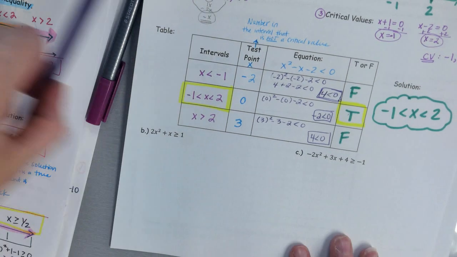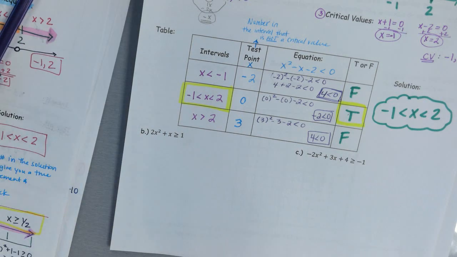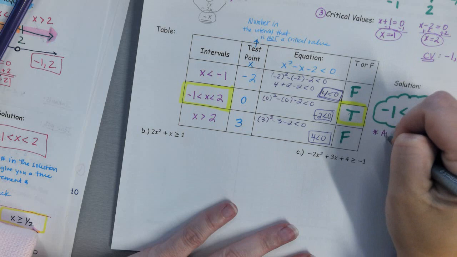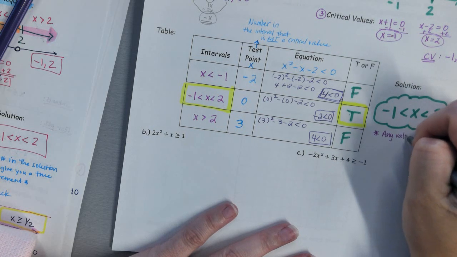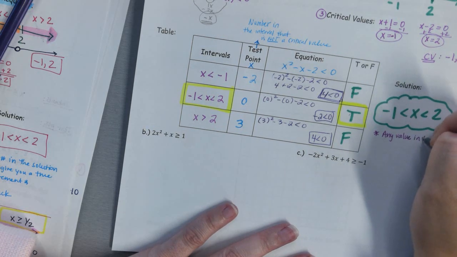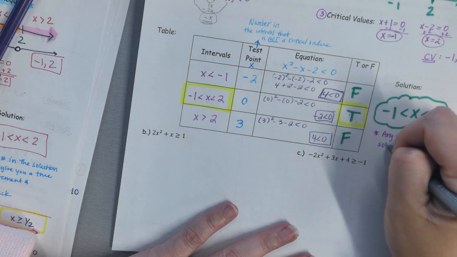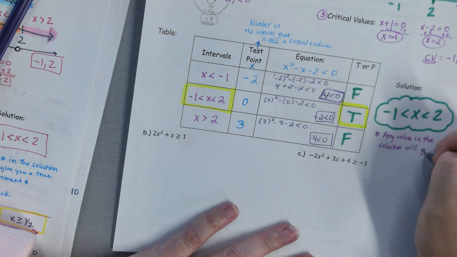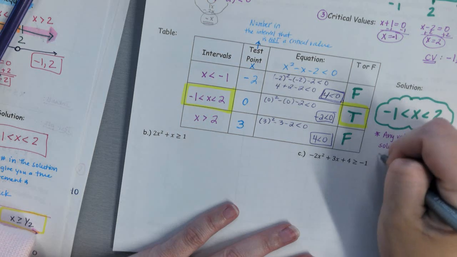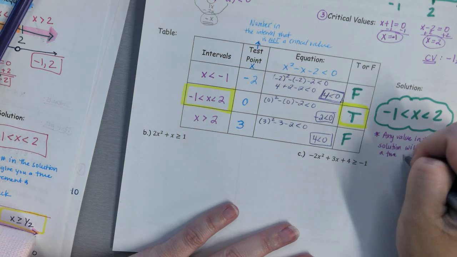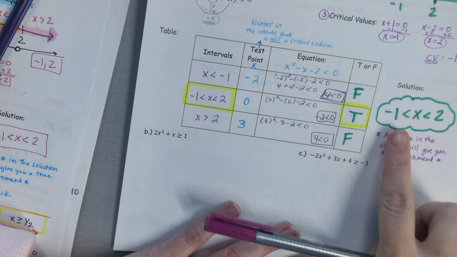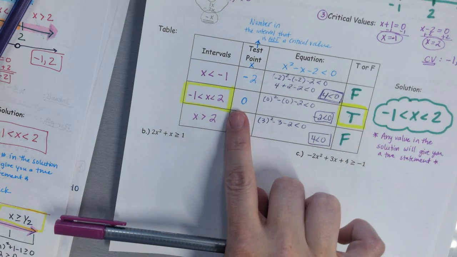And then if you just wanted to check yourself to make sure that what you have is true, any value in the solution will give you a true statement. Okay, so if you wanted to check that, you could plug in, we plugged in 0.